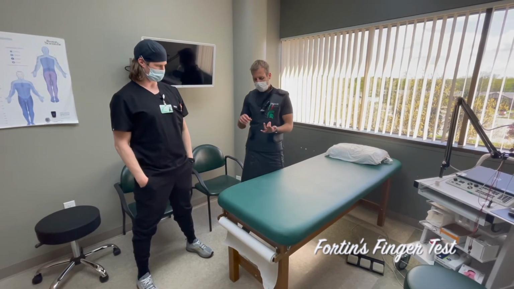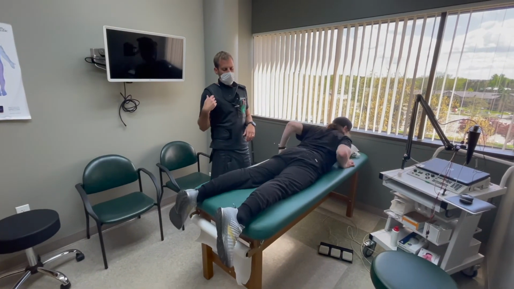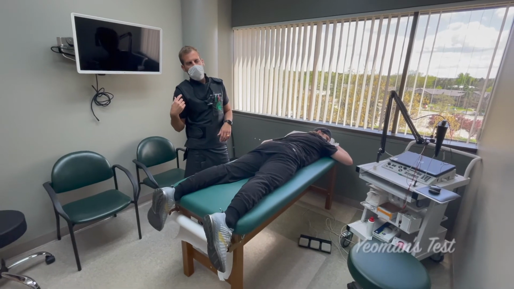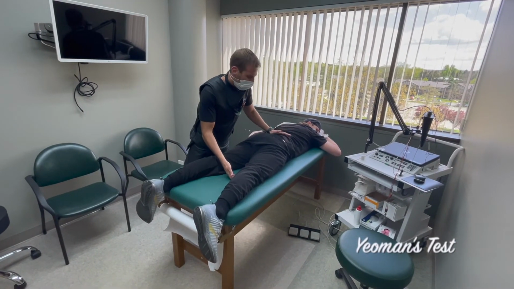So for insurances, they usually don't count Fortin finger. This is one that you guys will see me use the most, Yeomans, Y-E-O-M-A-N-S. It's almost exactly like reverse straight leg raise, but it'll cause pain in the back.